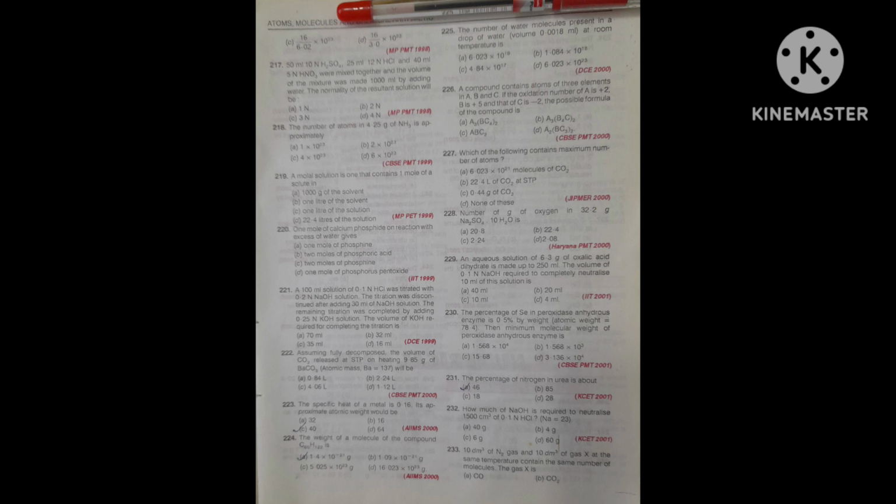To solve this question you have to calculate the molecular mass of sodium sulfate 10H2O. Here all things you know: atomic mass of sodium 23, sulfur 32, and oxygen 64.